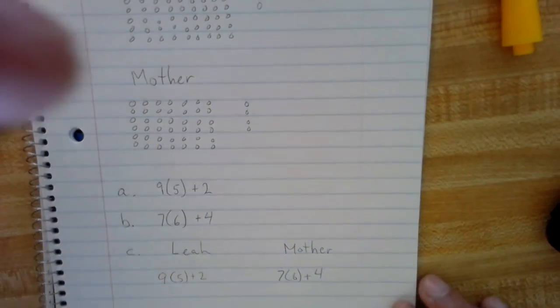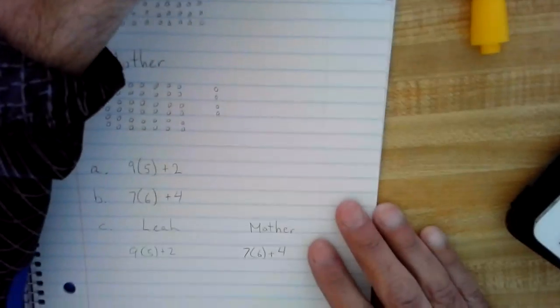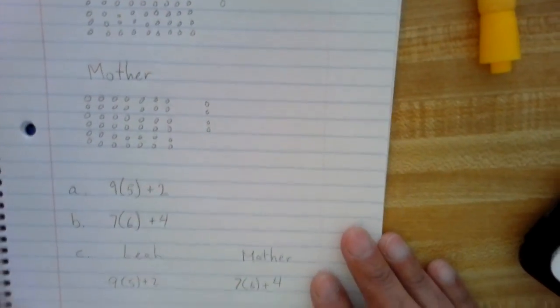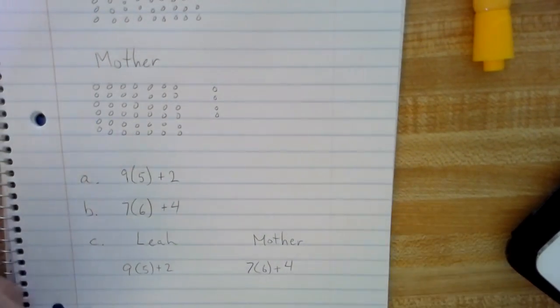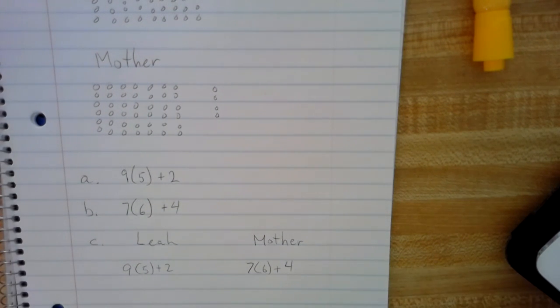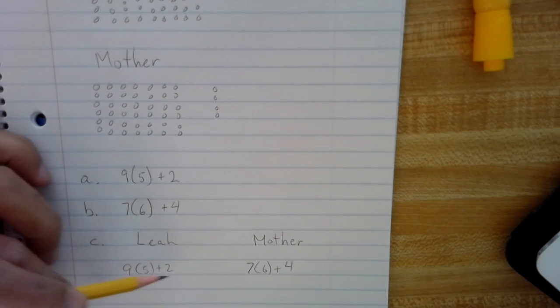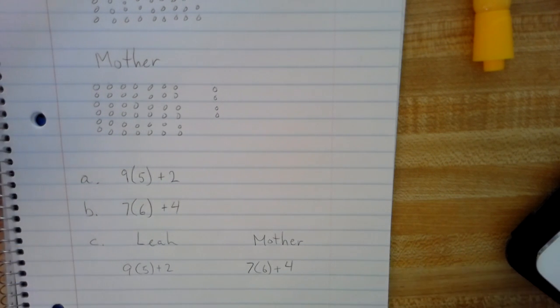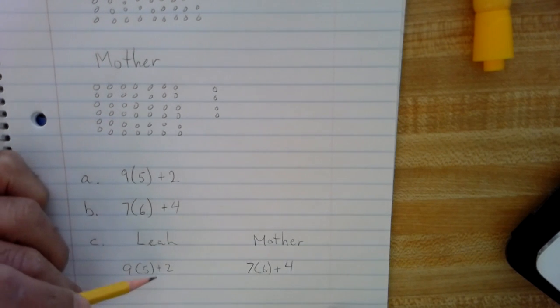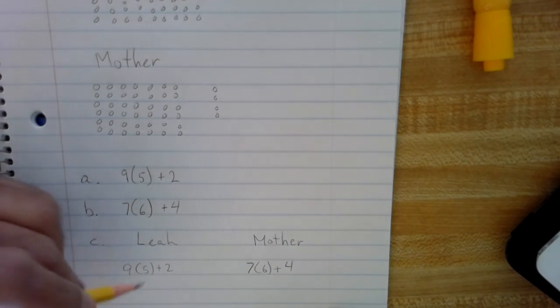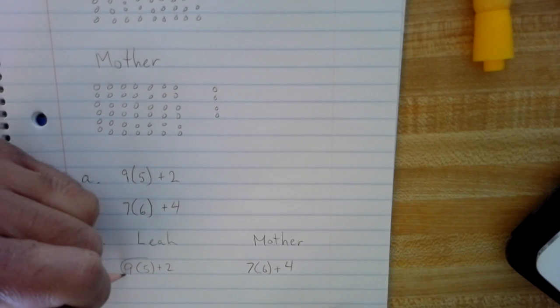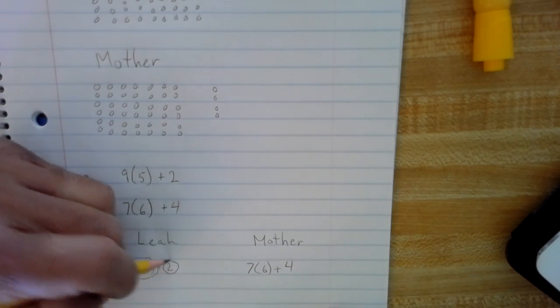Okay, so we're going to evaluate. Remember, first things first, order of operations. We have two operations. Let's circle terms. Remember, terms are separated by addition signs and subtraction signs. We have 1, 2, two terms.